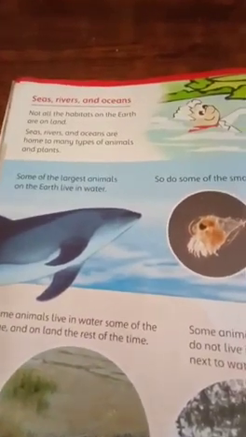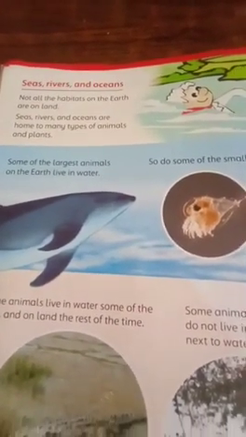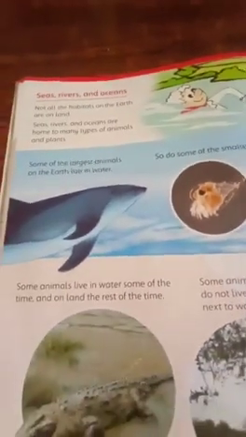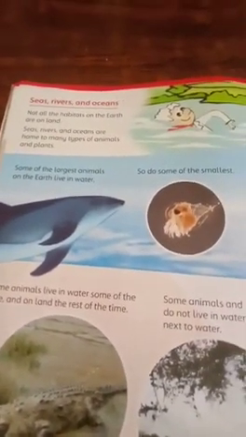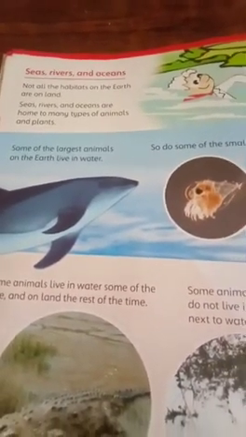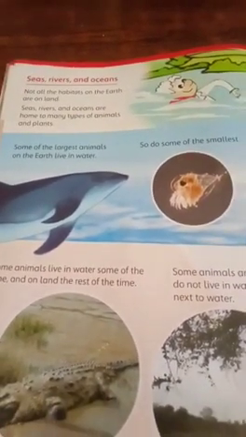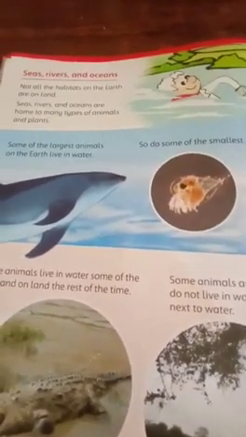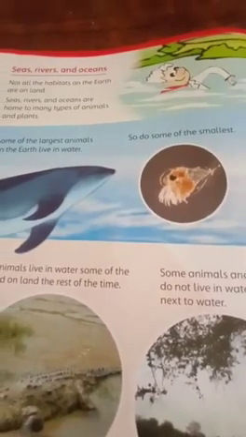Another habitat is the water habitat. This habitat may include seas and oceans, which are saltwater habitats, and rivers and lakes, which are freshwater habitats. Now, you can see in the ocean there are some of the largest animals on the earth. From the largest to the smallest animals are found in the oceans and seas.